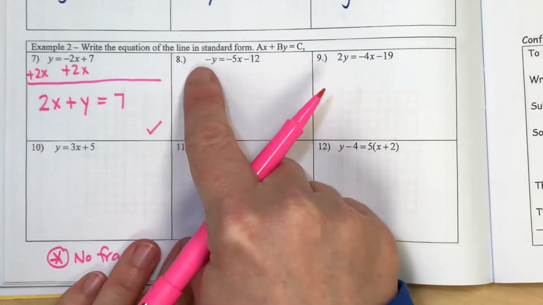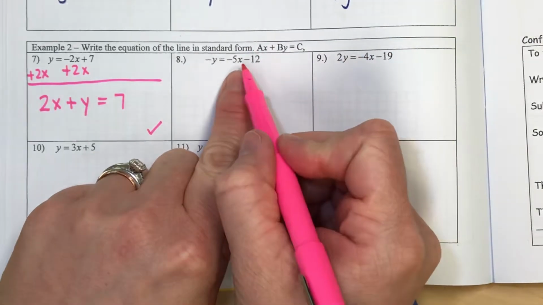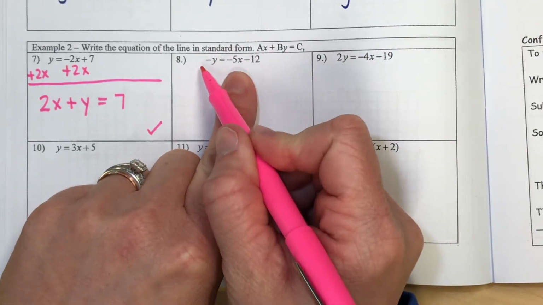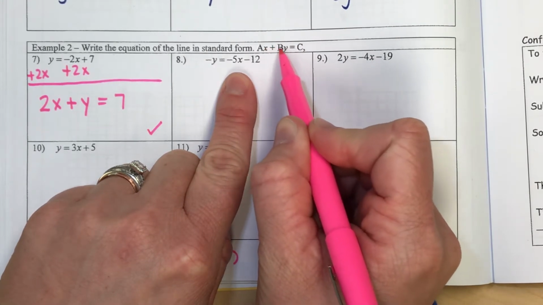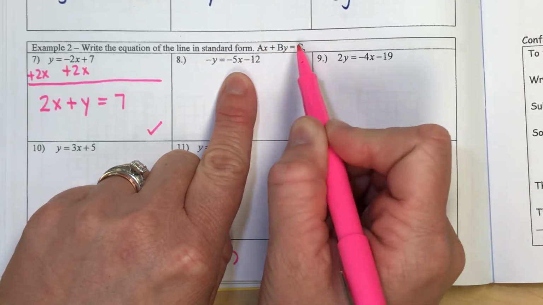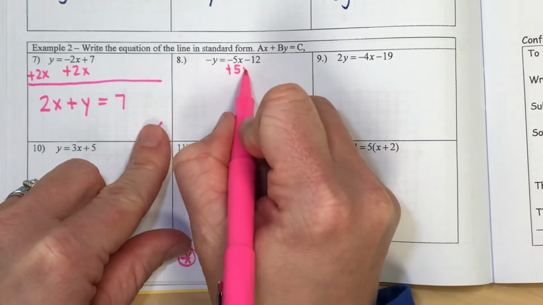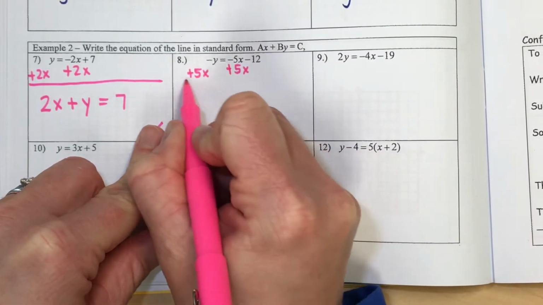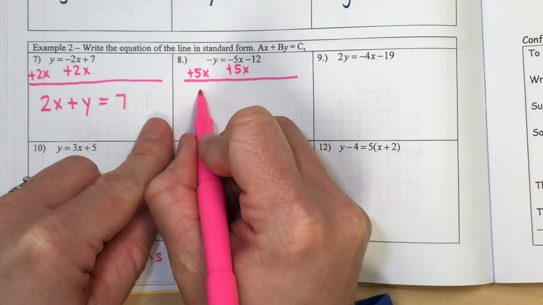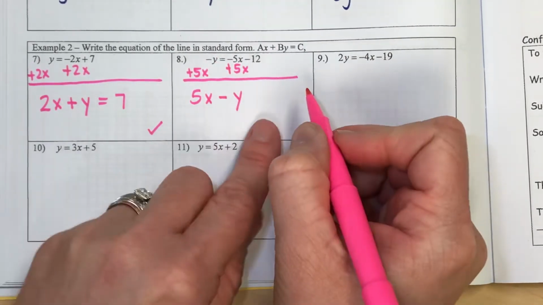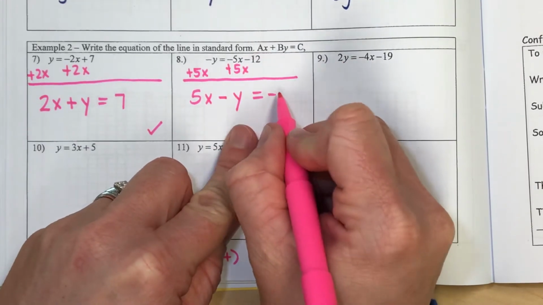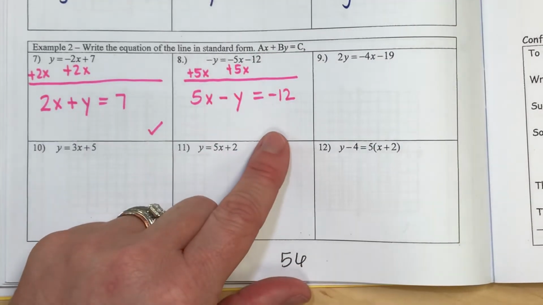For question number 8 here, I need to have my x on the left side with my y term, because notice how x and then y are on the same side of the standard form equation here on your paper. So we're going to add 5x to the left side. Now again, the order needs to be your x term first, so 5x, then followed by your y term, and then equal to your constant that will be on the other side of your equal sign.